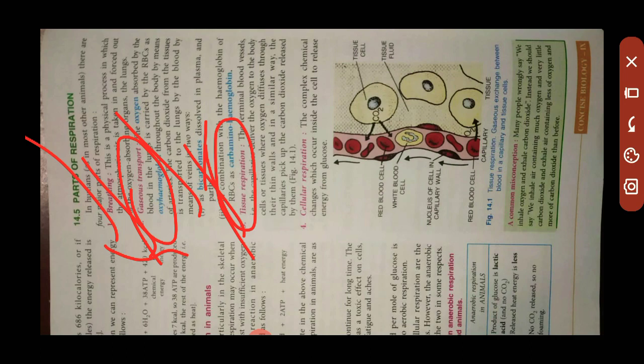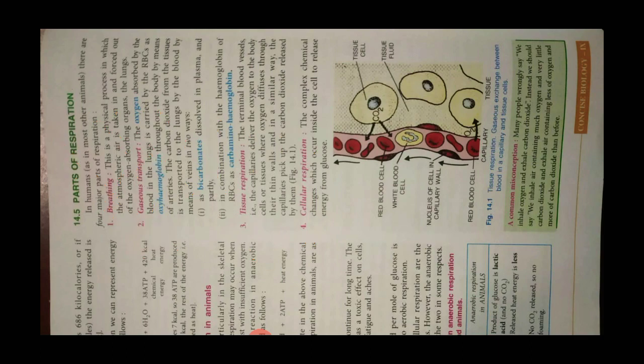From tissue, now it comes to the cellular level. One by one, the step parts are related to each other. Now the cellular respiration. Students, when you are breathing the air, this air contains oxygen along with other gases. When it reaches inside the lungs, there are several organs, which I will explain in the next part. They absorb the oxygen, and after absorption, this oxygen needs to reach the cells.